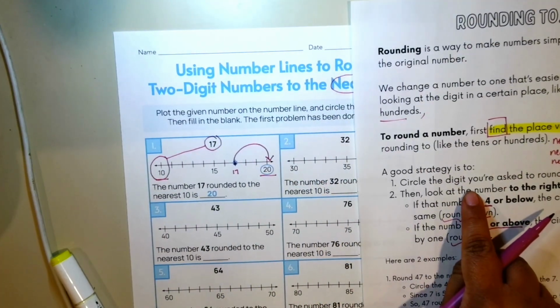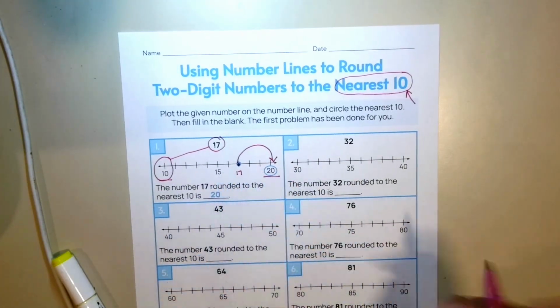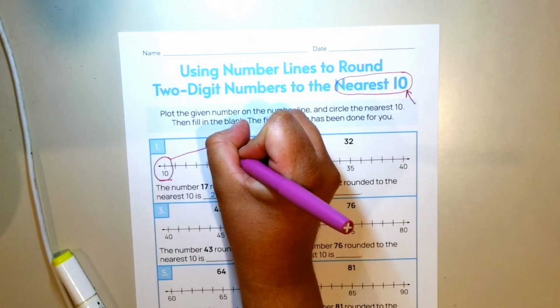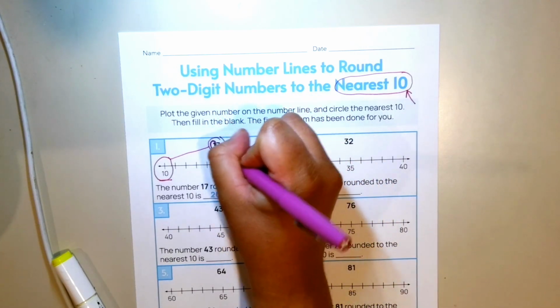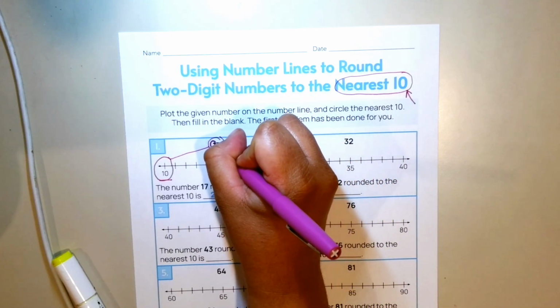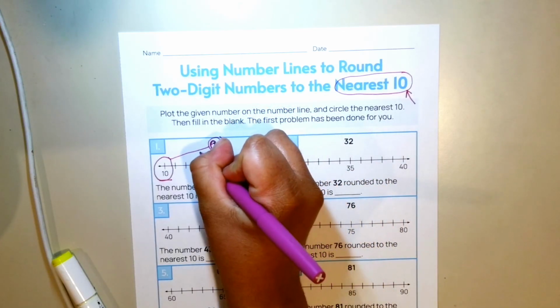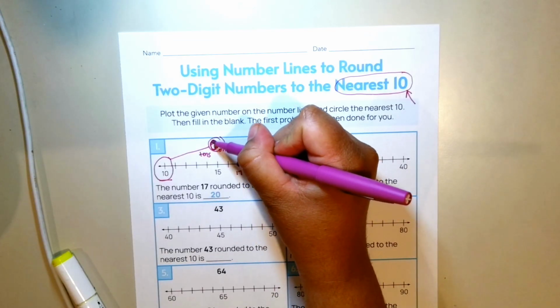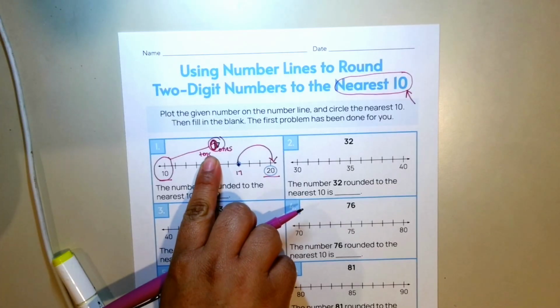Circle the digit you're asked to round to. So in this example, we're asked to round to the nearest 10. So that means that we're going to be circling the 1 because that's in the 10th place. The 7 is in the 1's place, and this 1 is in the 10th place. So we circle the 1 because we're trying to round to the nearest 10.